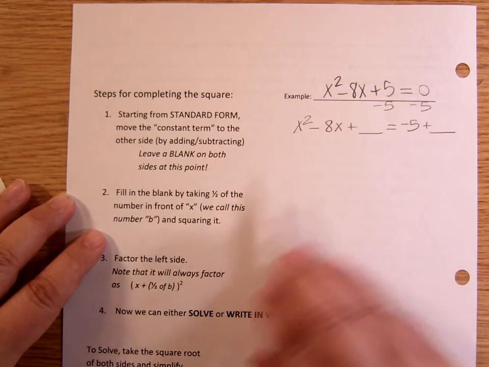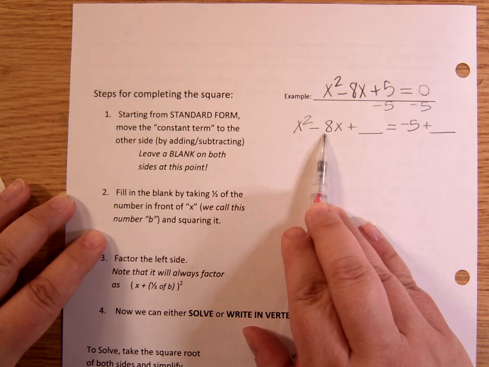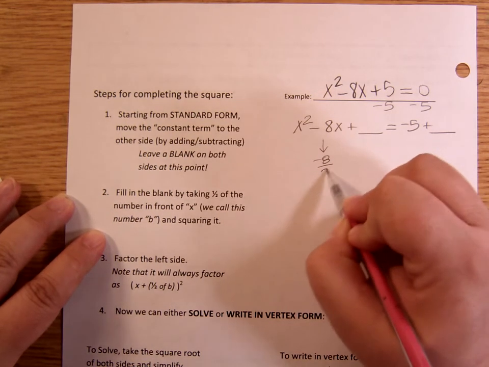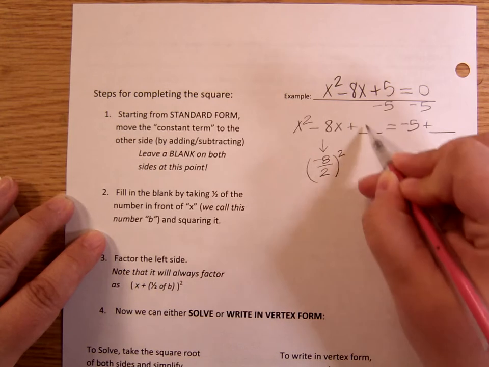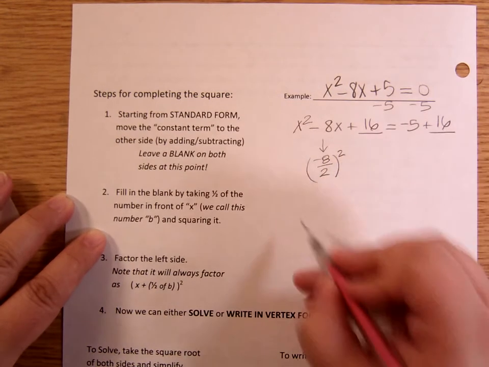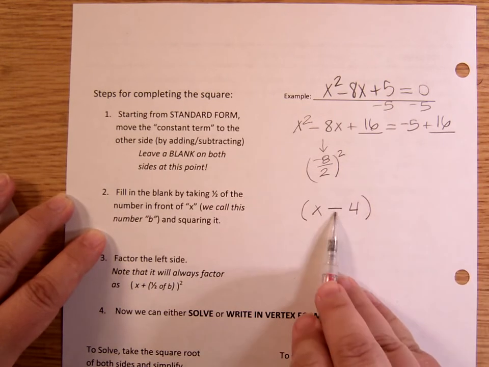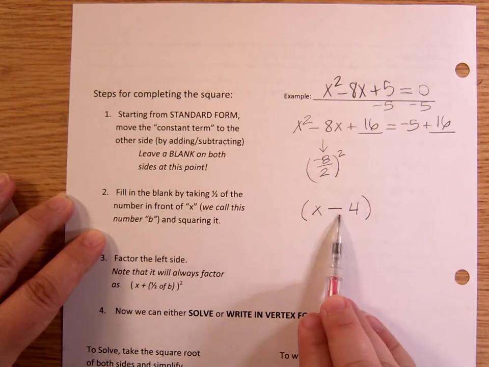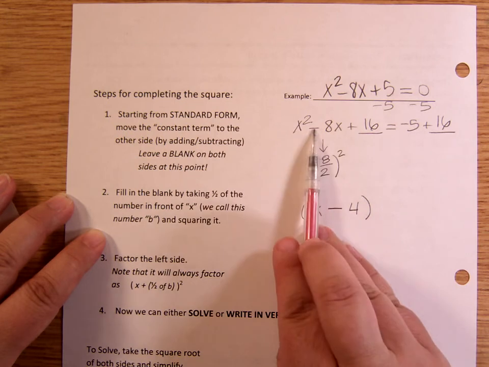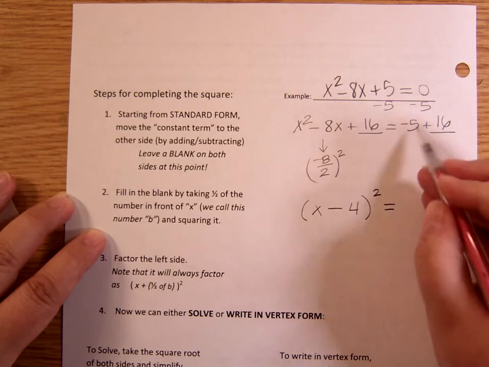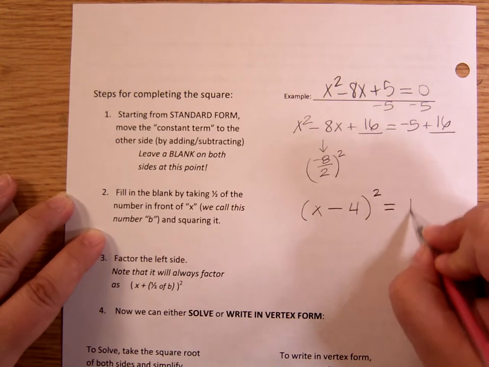Now we're going to fill in our blanks by taking half of this. Again, it's negative. So when I take half of it, I get negative 4. But when I square that, I get positive 16. So half of negative 8 is negative 4, but square it, and you get a positive. Again, though, half of negative 8 is negative 4. So this is where we see the negative follow the negative 8. If it's negative here, it's going to be negative here. Negative 5 plus 16 is positive 11.